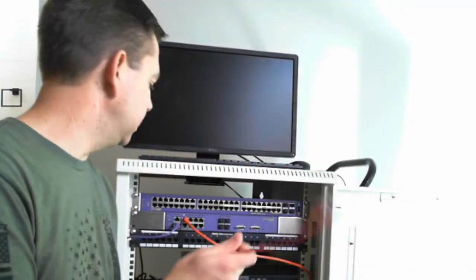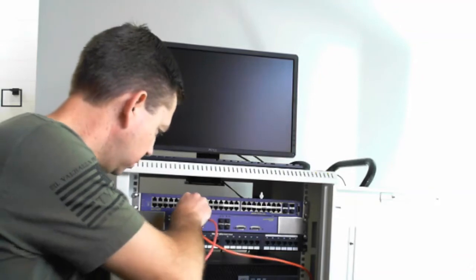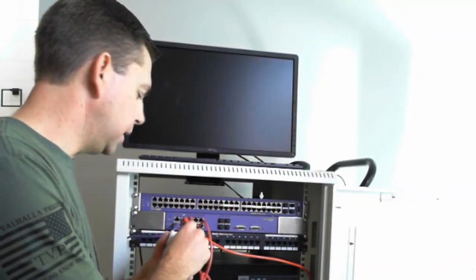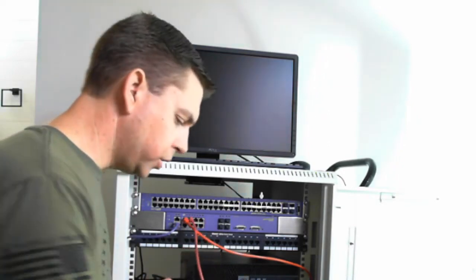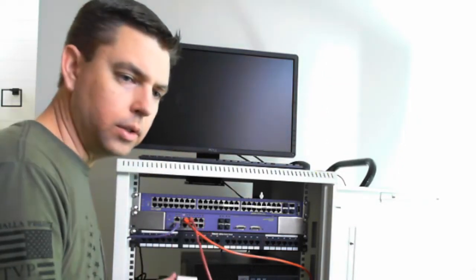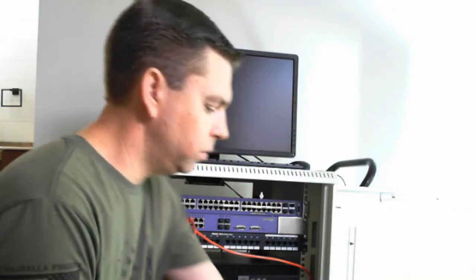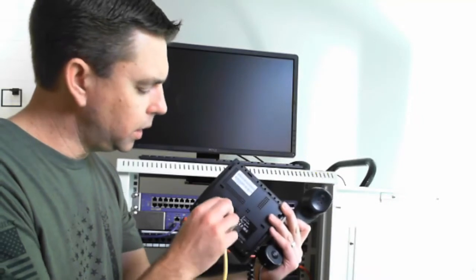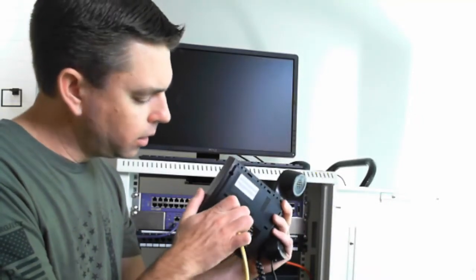And then we plug from the switch data into the port injector. And then the data and power out side goes to the phone, and we make sure we plug it into the network jack on the back here.